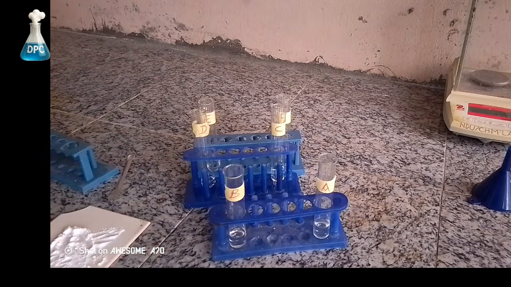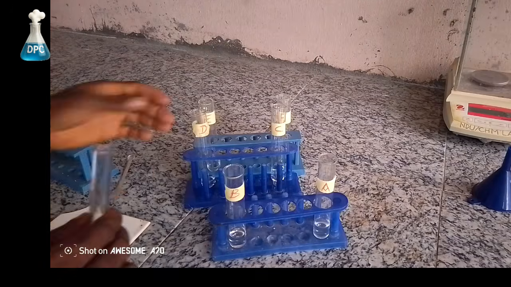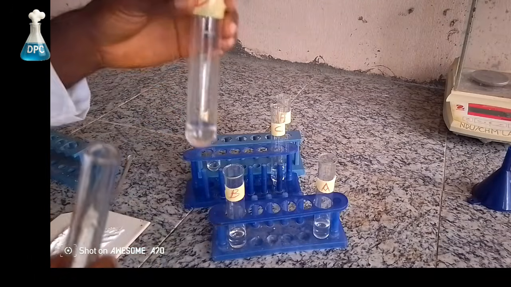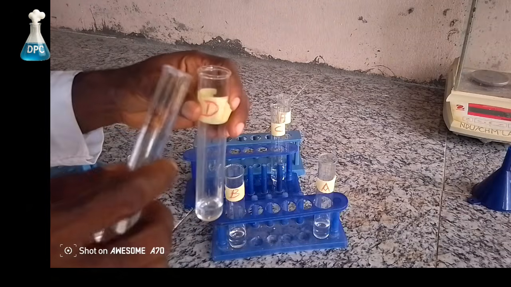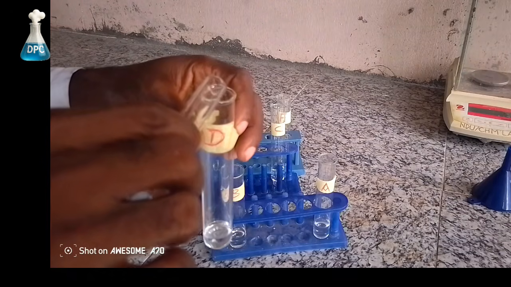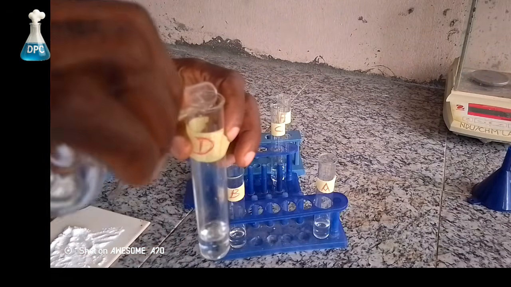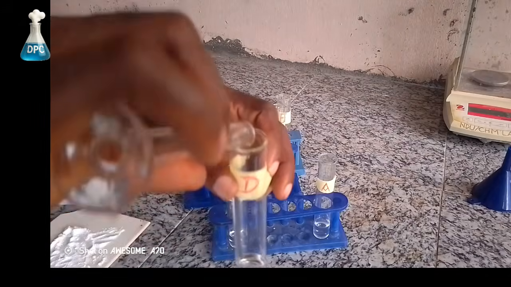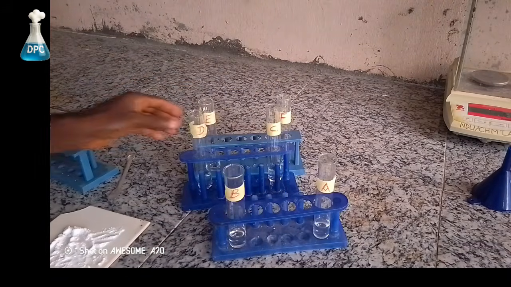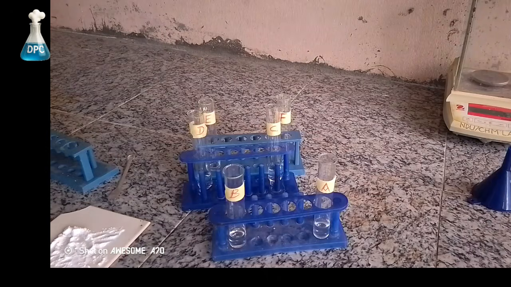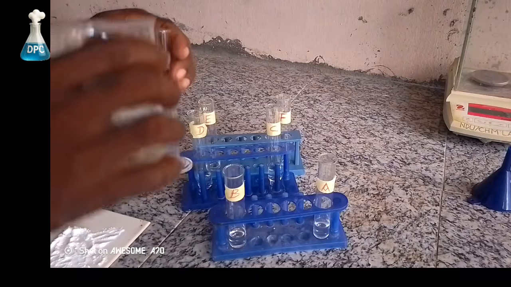The same thing for test tube E, which is 3 ml of the acid. We'll now add 7 ml of the water to make it 10 ml. Then test tube F, that has just 1 ml of the acid, will add 9 ml of water to make it 10 ml solution.